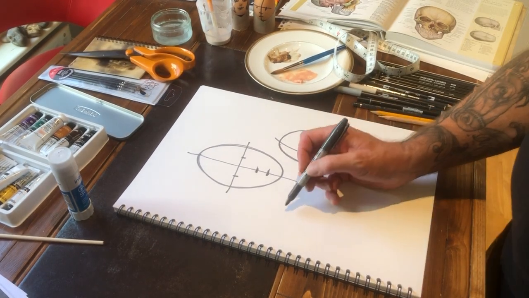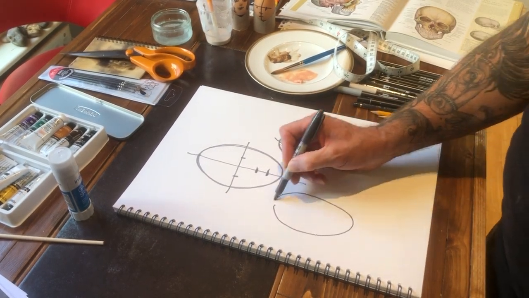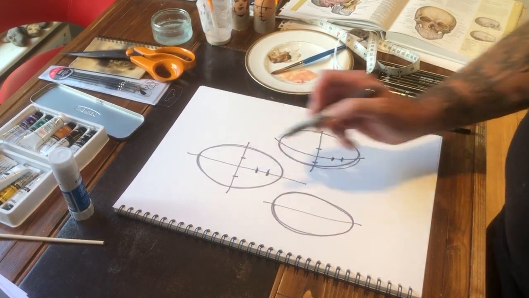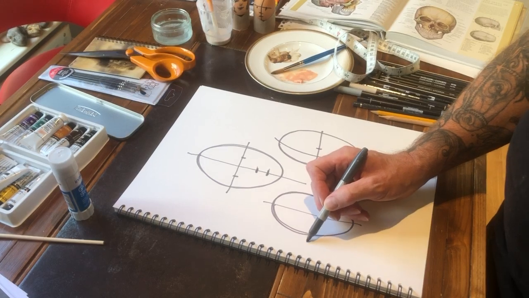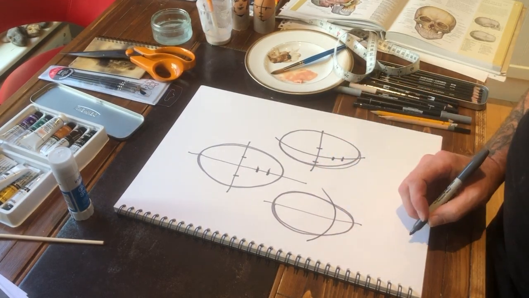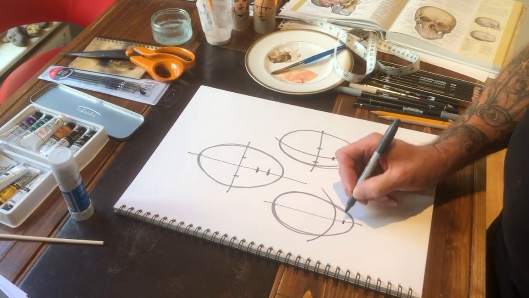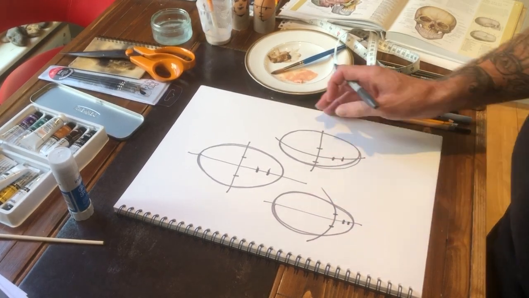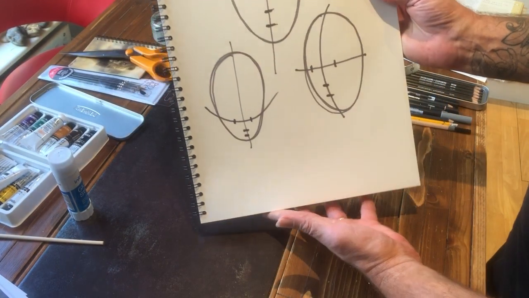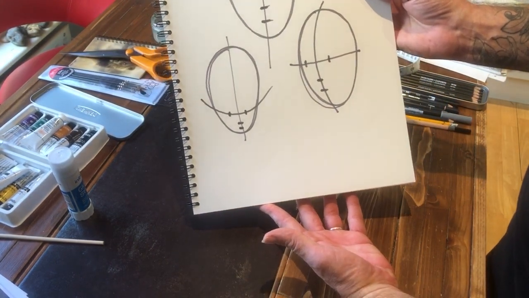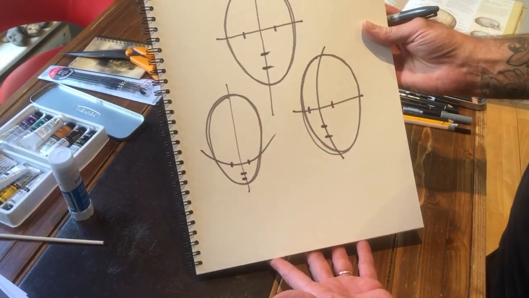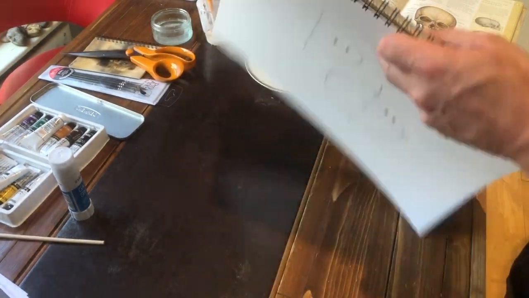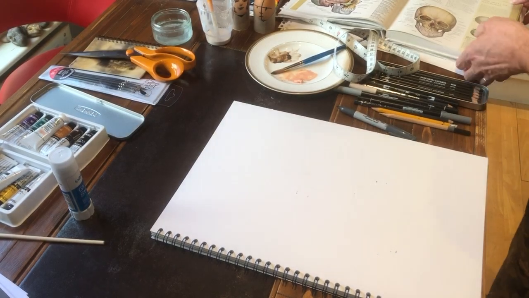If you want them to be looking down, again, start with the central line, but this time I'm going to drop the gaze so it's actually looking down. So if we drop the eye line, nose is still halfway, mouth is still halfway, but already you can see that we've started the semblance of a face. Okay, now if you want some proof of what I've just said, then I'm just going to demonstrate.